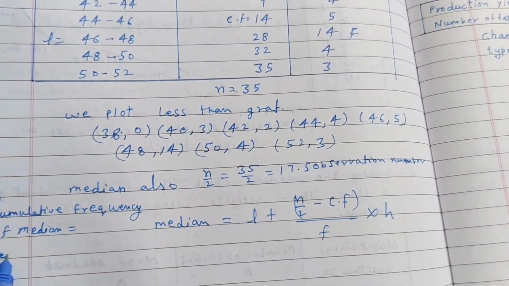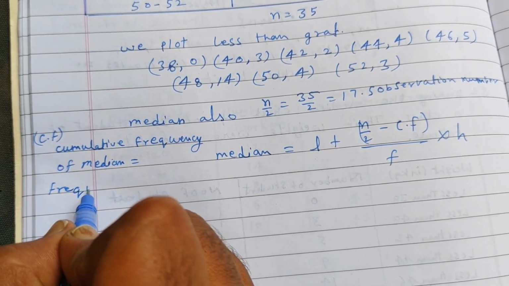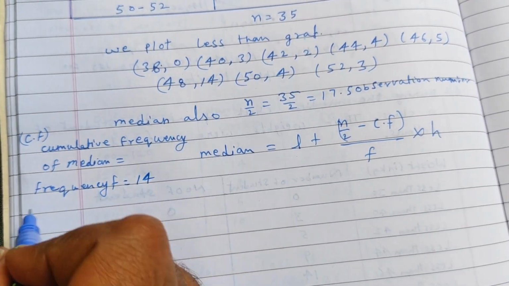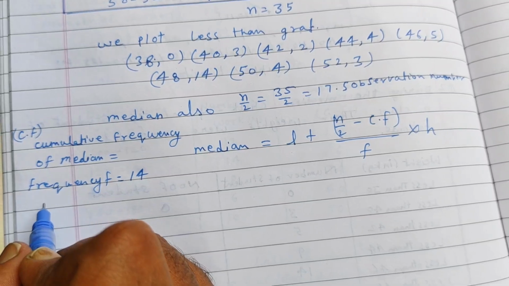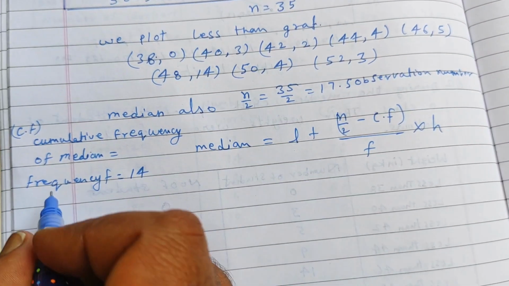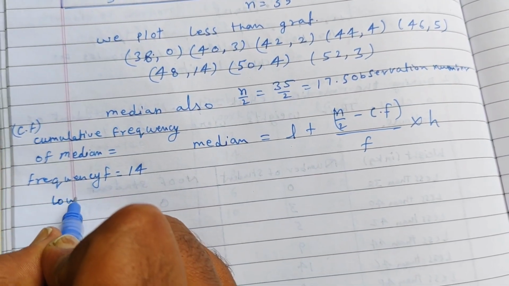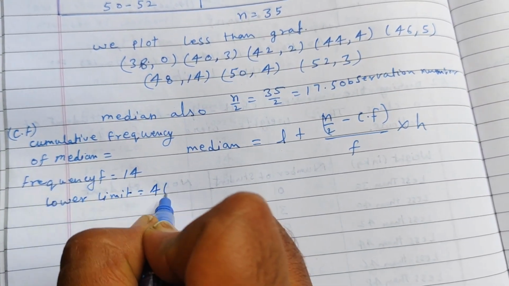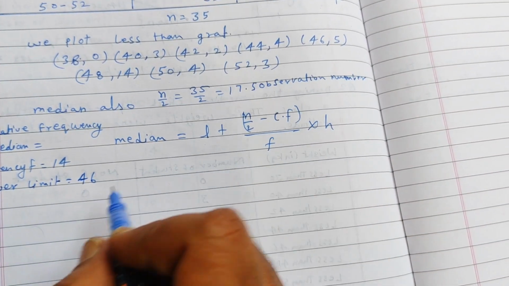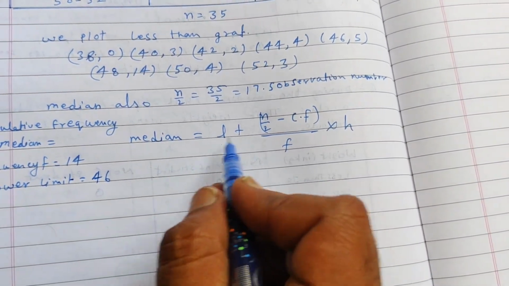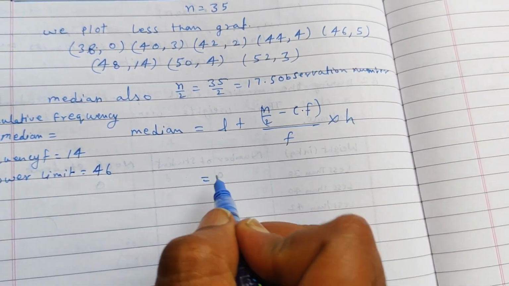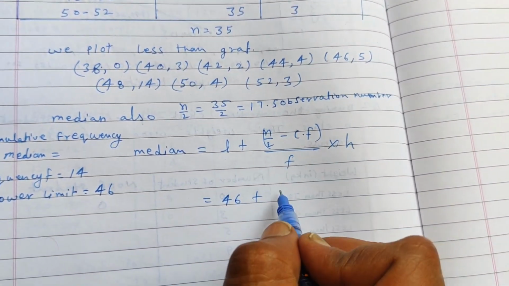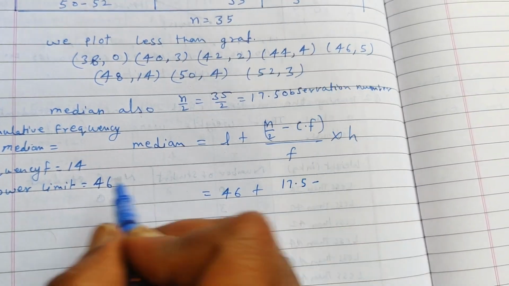Frequency f is 14, and the lower limit is 46. So we put in the values: 46, n by 2 is 17.5, and CF is the cumulative frequency.